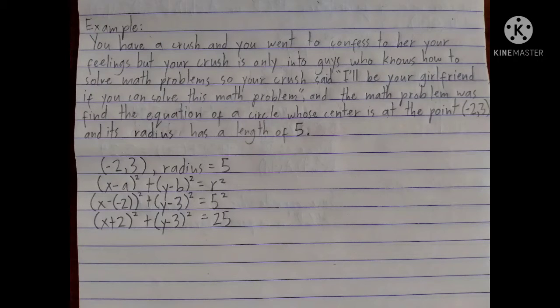The center (-2, 3) and the radius 5 are given. Now let's take note that the solution will be (x minus a) squared plus (y minus b) squared equals r squared. Let -2 be a and 3 be b.